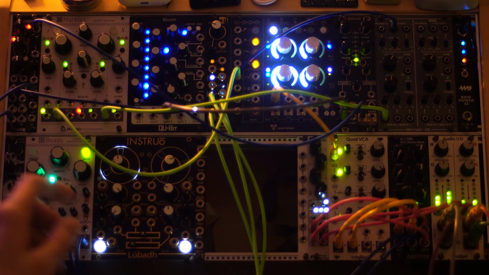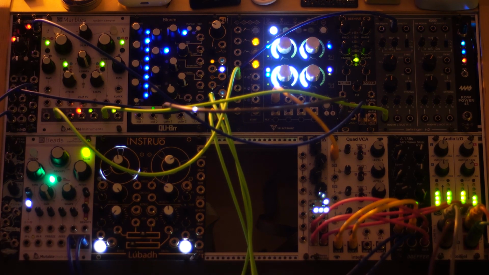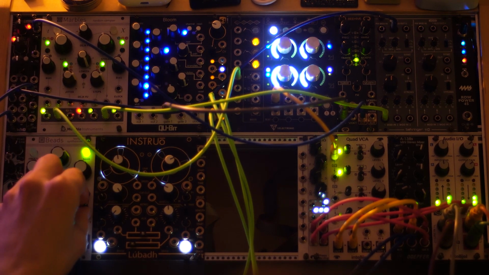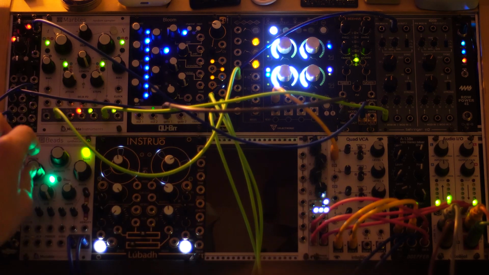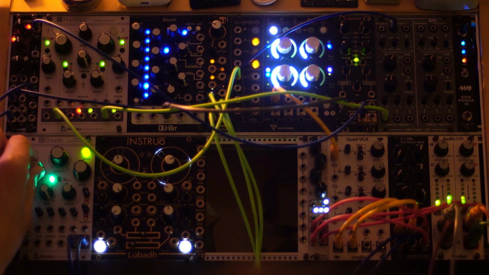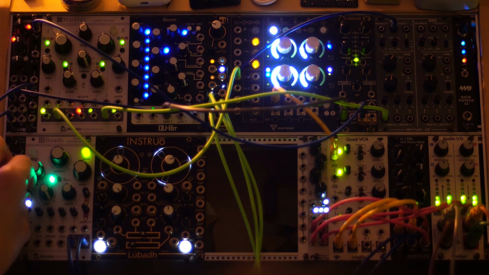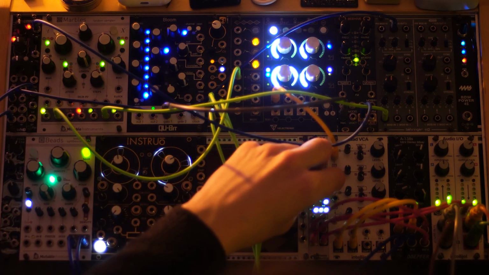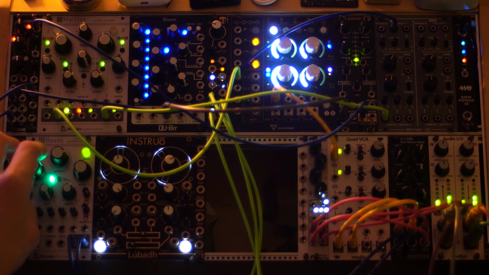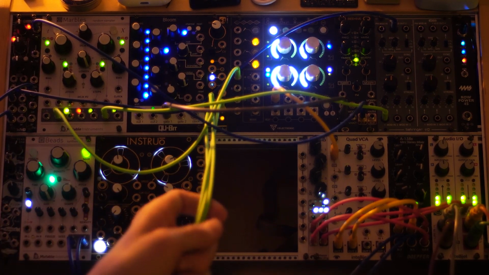Now, obviously I could add some effects to instantly make this more musical. Sounds great. But I don't want to give you guys too much of a hit before we get into the techie stuff.